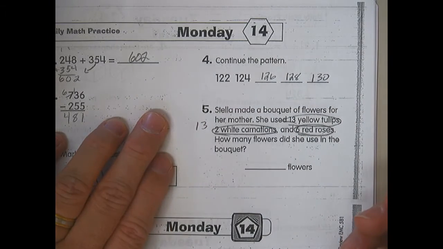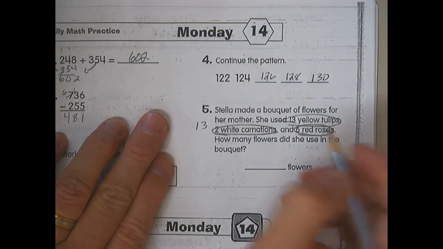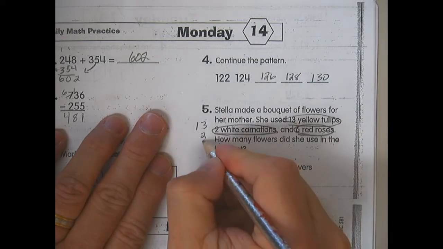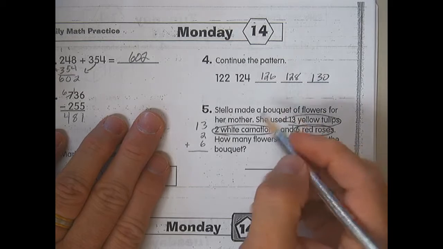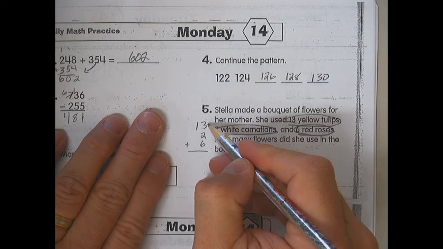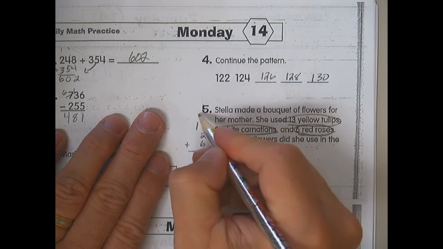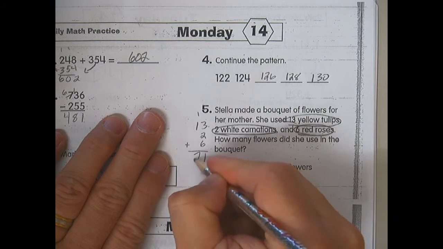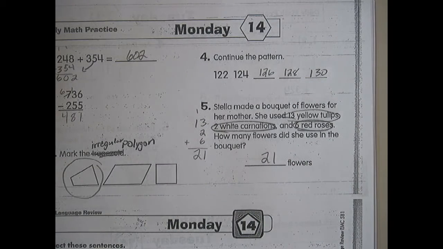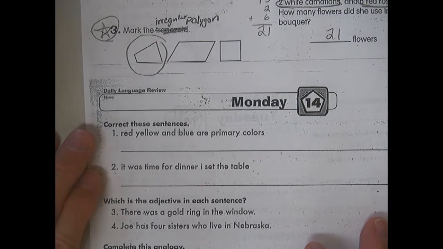So 13 yellow tulips, 2 carnations, 6 red roses. So 6 plus 2 is 8, 9, 10, 11. 21 beautiful flowers for Mother. Okay.